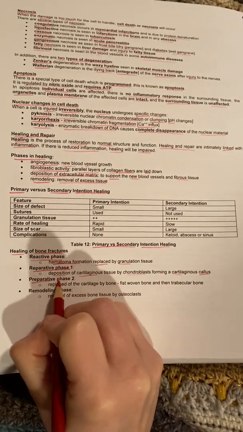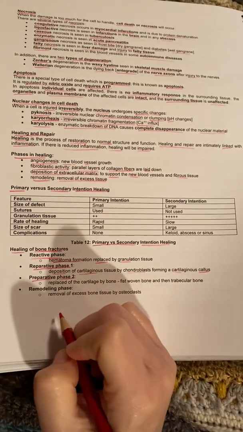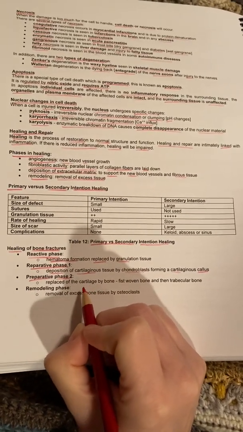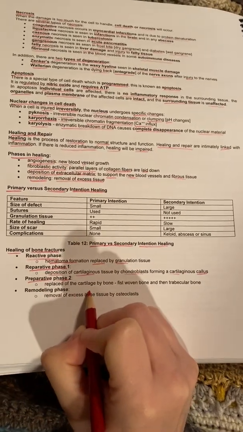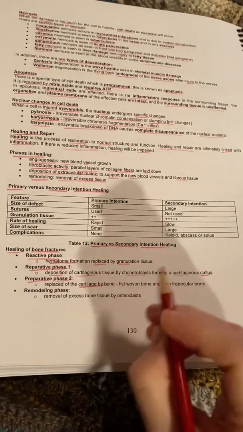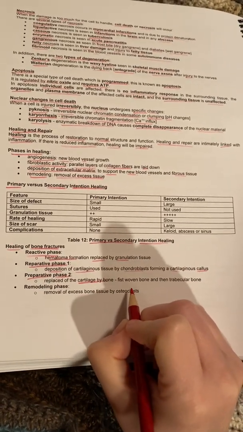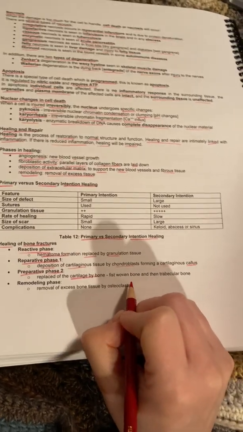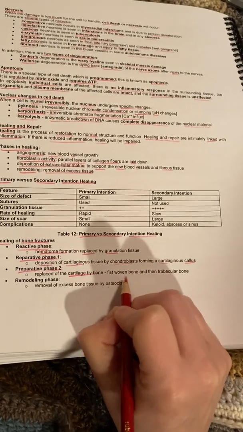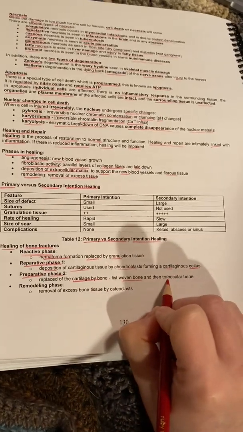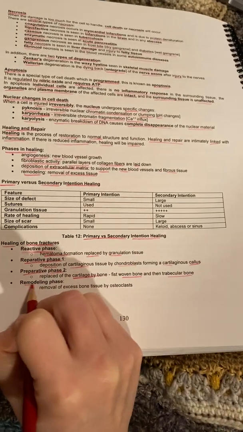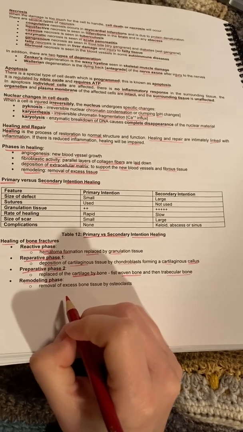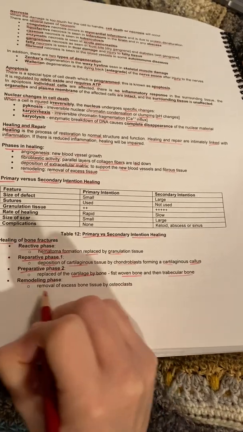Reparative phase 2: the cartilage is replaced by bone, first woven bone, then trabecular bone. Woven bone 1, trabecular bone 2. Okay, remodeling phase: removal of excess bone tissue by osteoclasts.